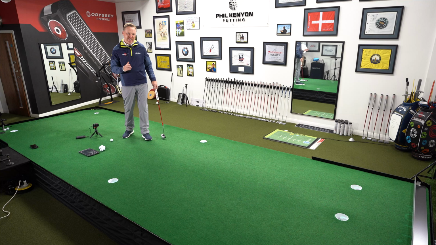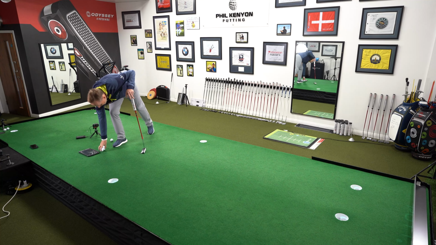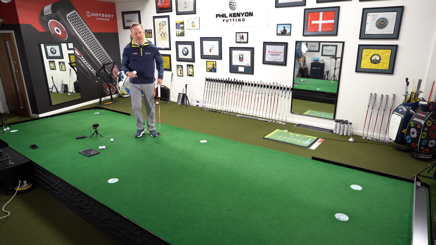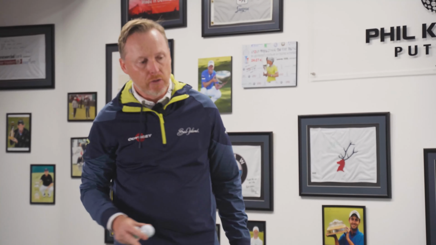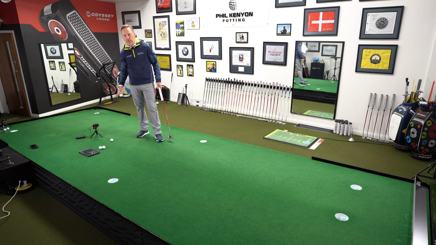If that's you, if that sounds like how you read a putt and you typically miss low, then try this. I would encourage you to try and build a picture of the path that the ball takes. In other words, I want you to lay down the curve that the ball is going to run along in order for it to go in.